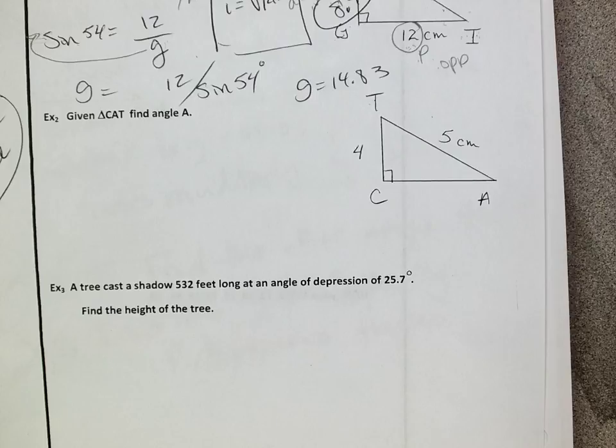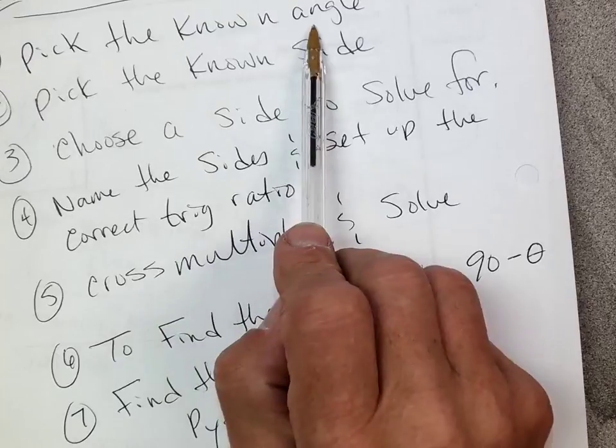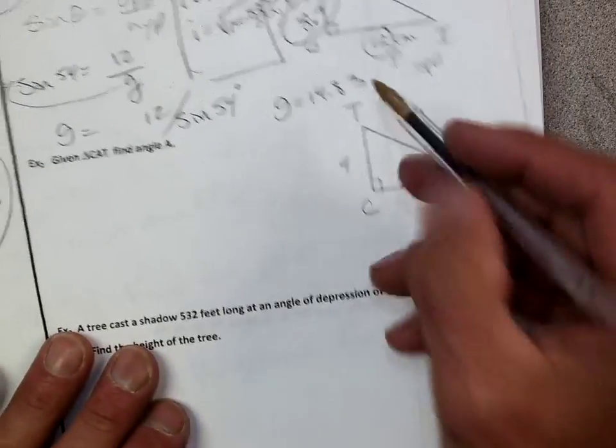Okay, now, what about example 2? There is no angle, right? But you still pick an angle first. It's a 3, 4, 5, you're right. But let's find out what the angle is. So it's still the same thing. Pick an angle first. So Analia, you get to pick. Do you want to find A or T first? Okay, so find angle T. So same step. Pick an angle. We're going to pick angle T.